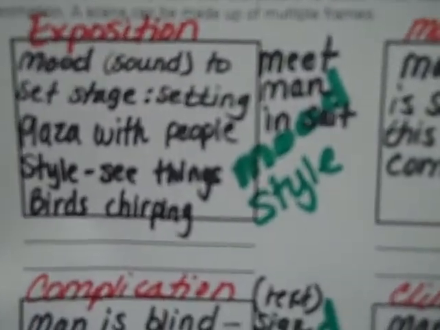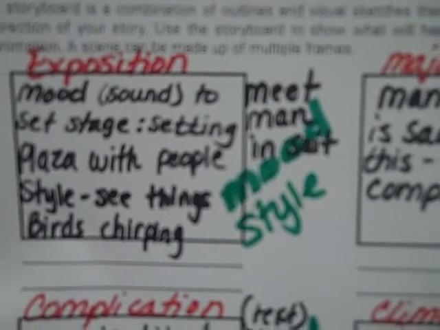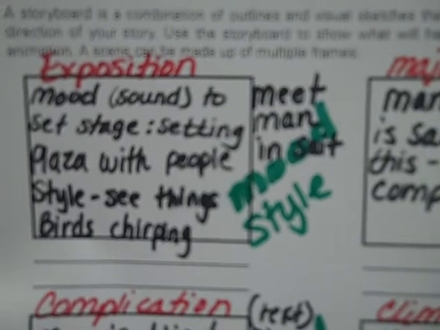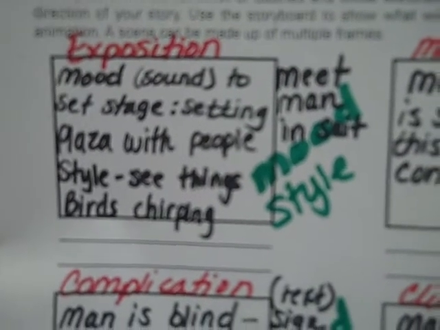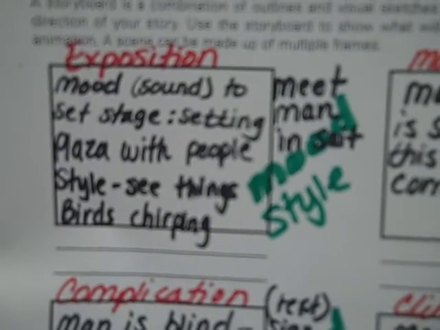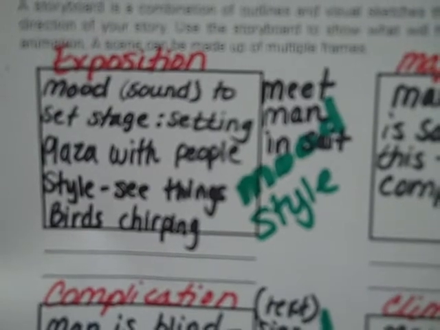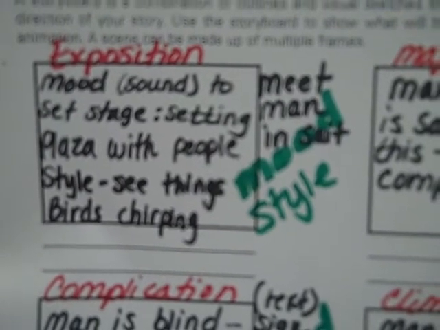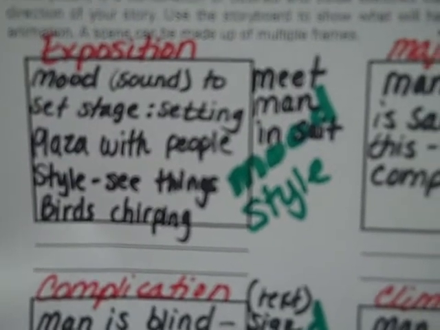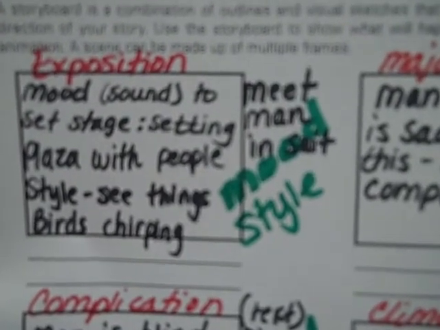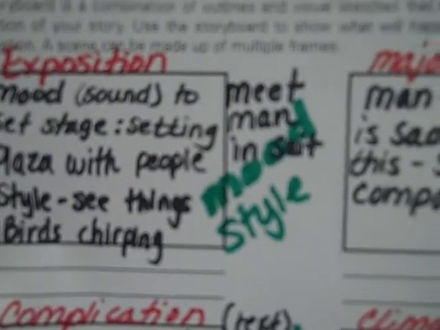So the exposition, if you'll notice, we meet the man in the suit. That's how they set us up. The mood starts out with sound to set the stage and the setting. Notice that we hear the birds and the wind rustling the leaves. We don't necessarily hear all the people and all the activity going on. We hear what essentially the blind man hears, and we don't realize he's blind until later on, but we see the plaza with all the people and the different things going on, but we actually hear the birds chirping.